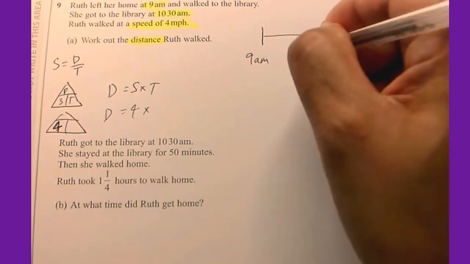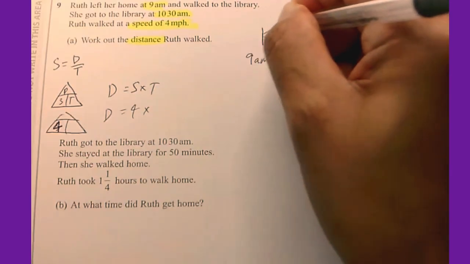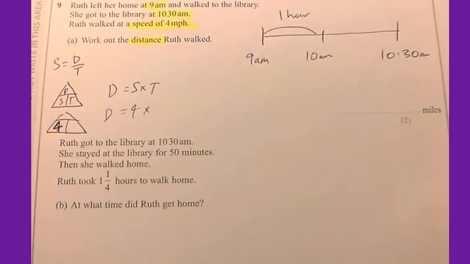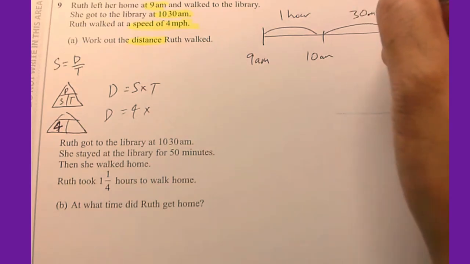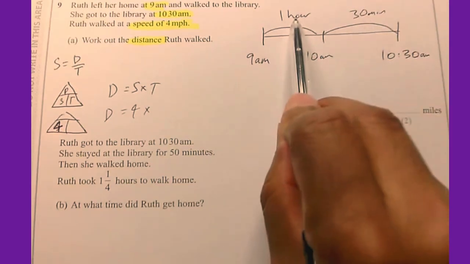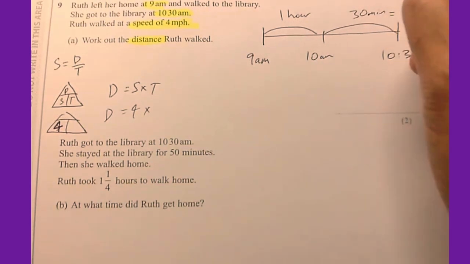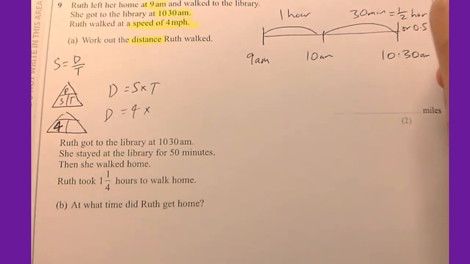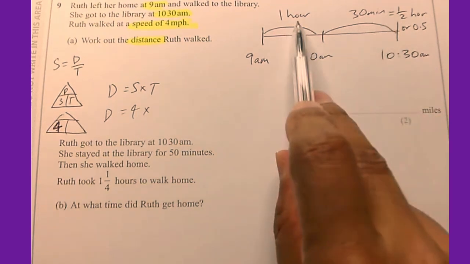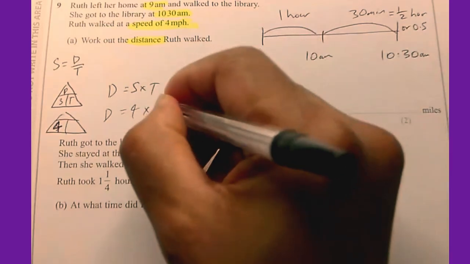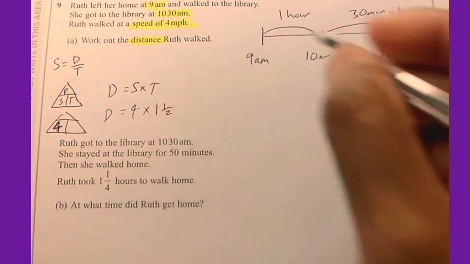In the middle, I've got 10 a.m., so that's going to be 1 hour, and this is 30 minutes. I've got hours and minutes, and I need to make them the same. So this is half an hour, or 0.5 hours. Altogether, this is 1.5 hours. So times by 1.5 hours.